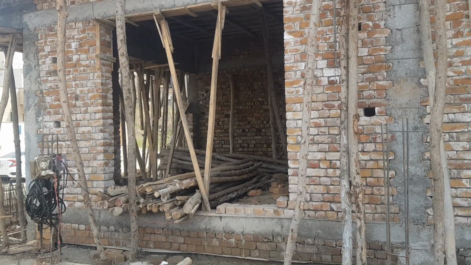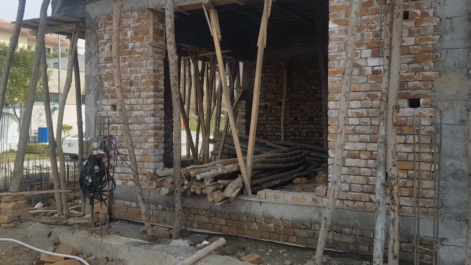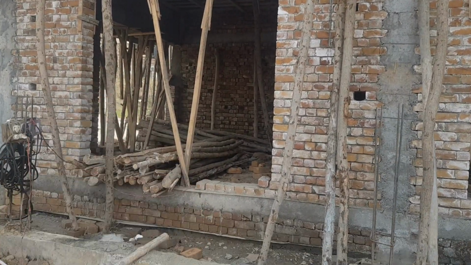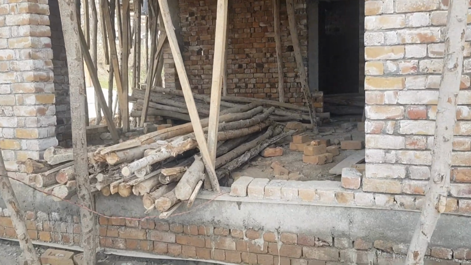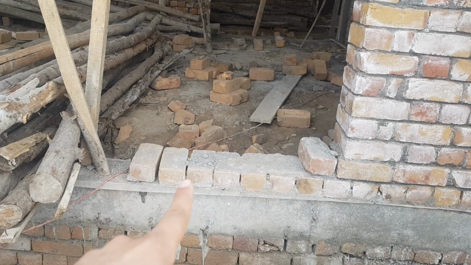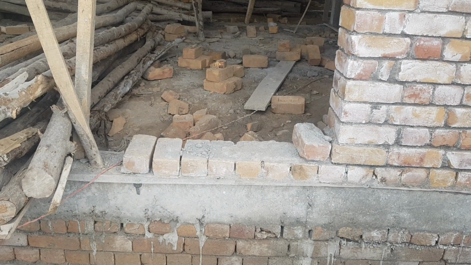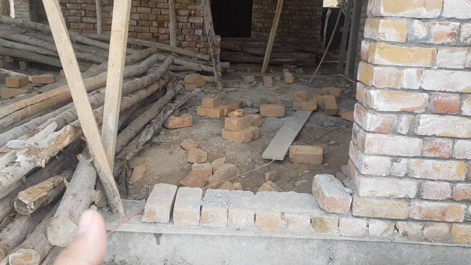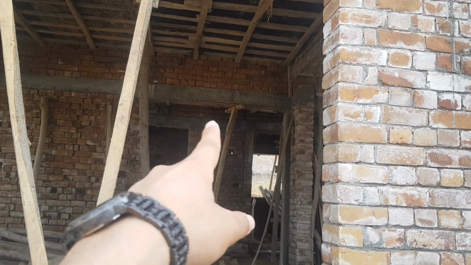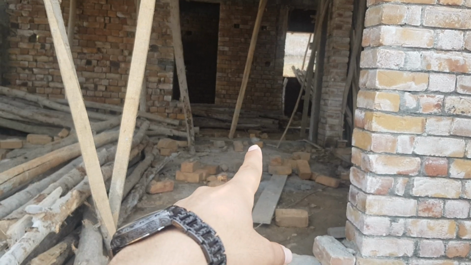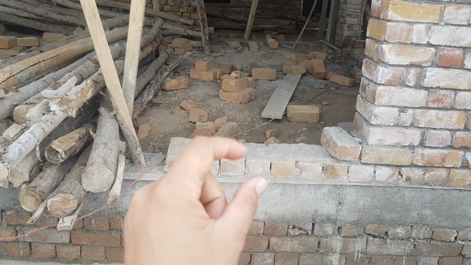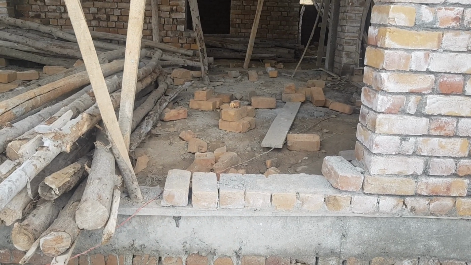Now there are two basic purposes of using a French window. The number one purpose is that it can be used as a door. If you look here, I'm showing it from the floor, and you can see there's just one layer of bricks used here, so it can be used as a door. From here you can see this is the door, and there is no layer of bricks, but here there is one single layer of bricks, so it can be used as a door.